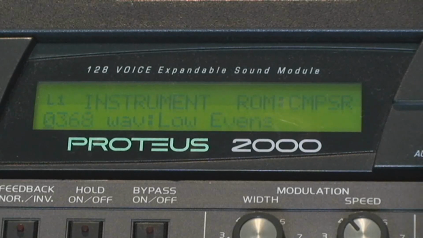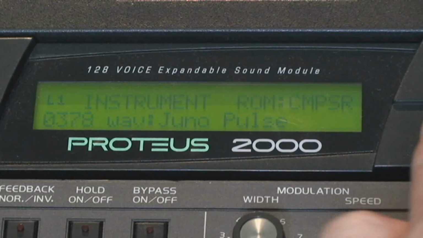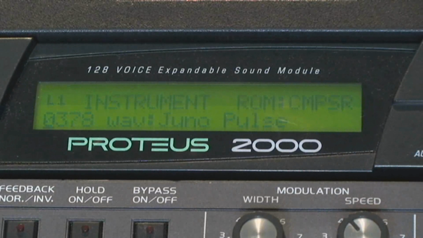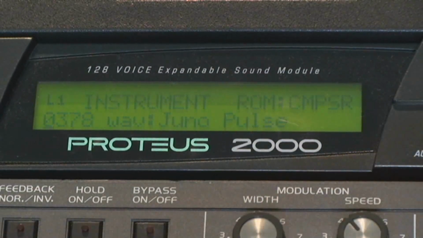The next, we skip now to 378. Again, I don't know what they did with these Juno samples, but they did a great job. 386.